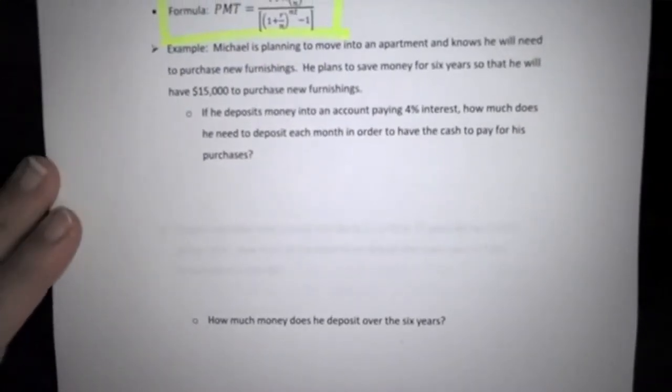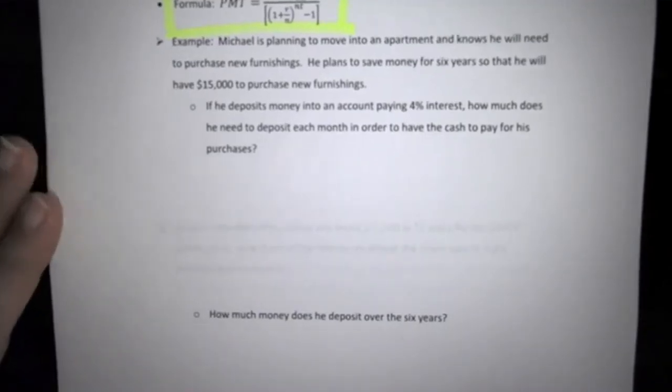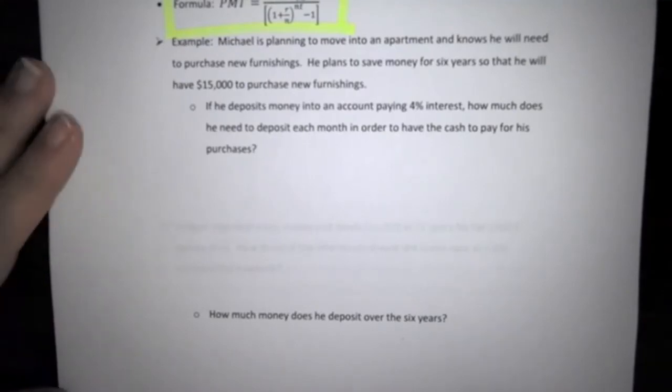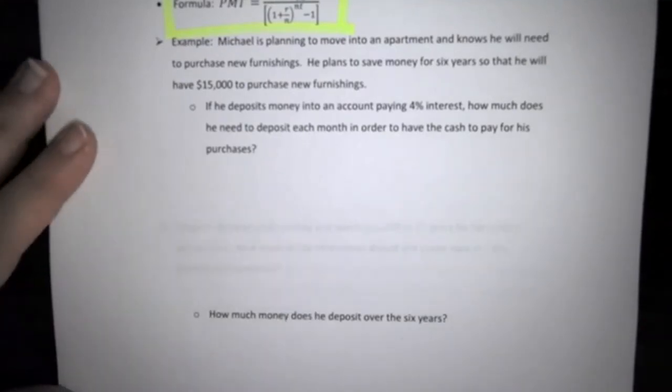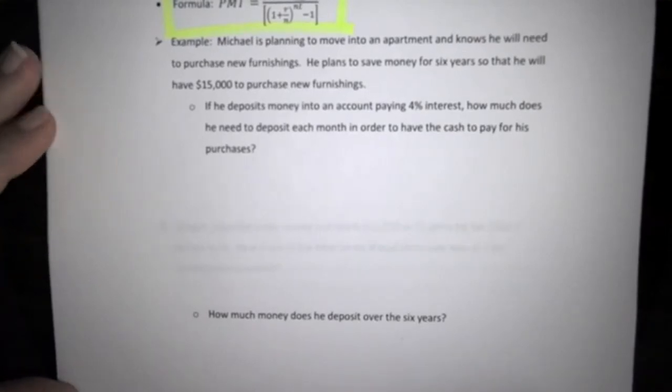So Michael is planning to move into an apartment and knows that he will need to purchase new furnishings. He plans to save money for 6 years so that he will have $15,000 to put towards new furnishings. If he deposits money into an account paying 4% interest, how much does he need to deposit each month in order to have the cash to pay for his purchase?